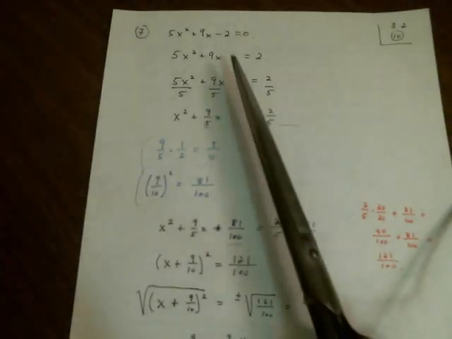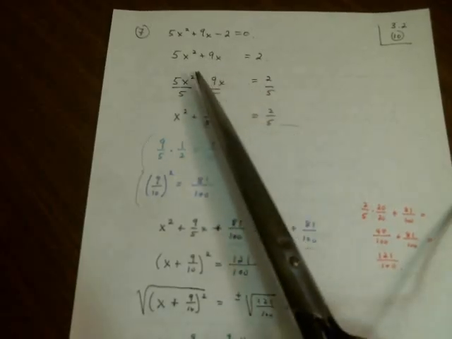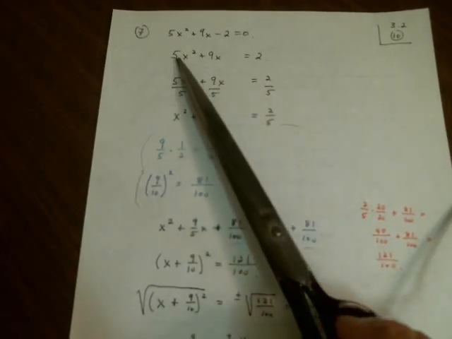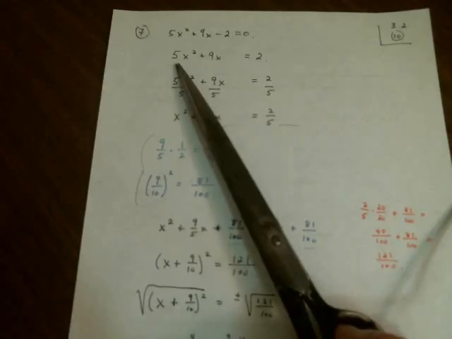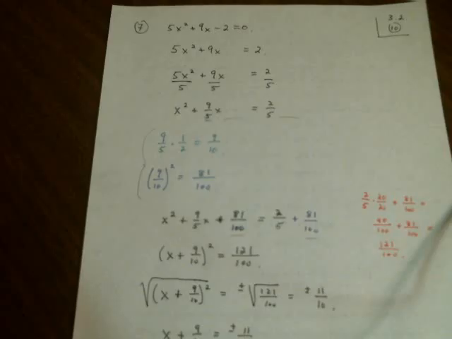Okay, so we have the situation of our quadratic, 5x squared plus 9x minus 2 equals 0. We have to deal with that 5, the leading coefficient. Bring the -2 over to the right side. Divide both sides, every term, by the leading coefficient, by the a. In this case it's 5. So divide by 5, and you just have to live with it.